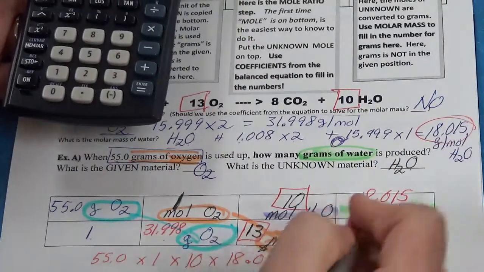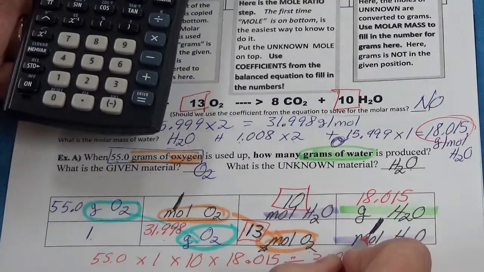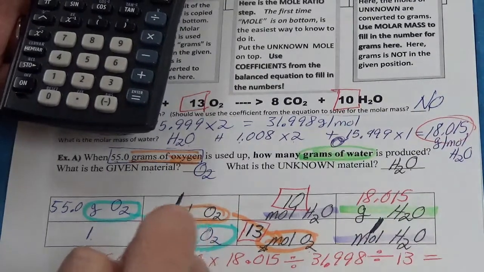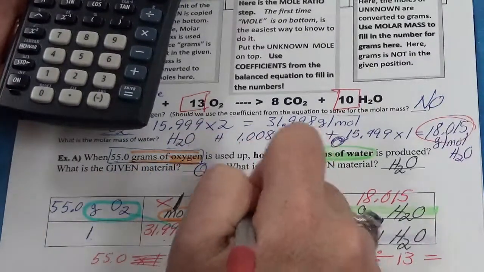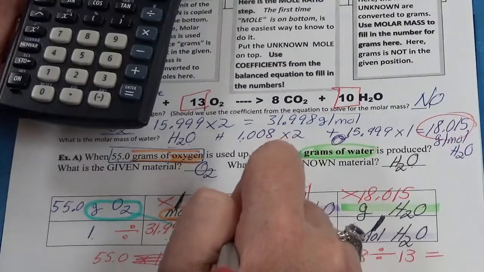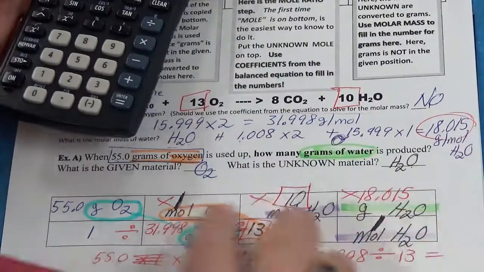Okay, you have to divide by 13. And you know, dividing by 1 won't change the answer at all, so you can skip that. In fact, I did not even have to multiply by 1 there, did I? I can just skip those.